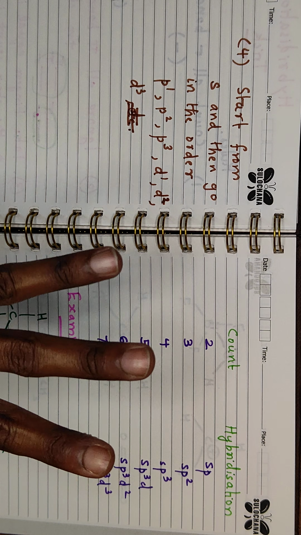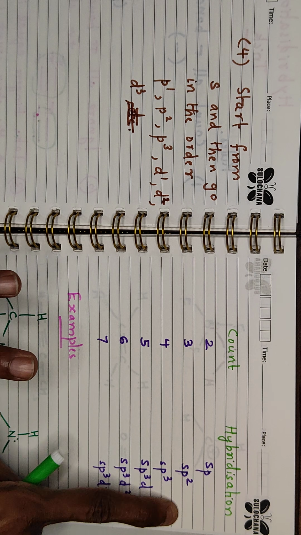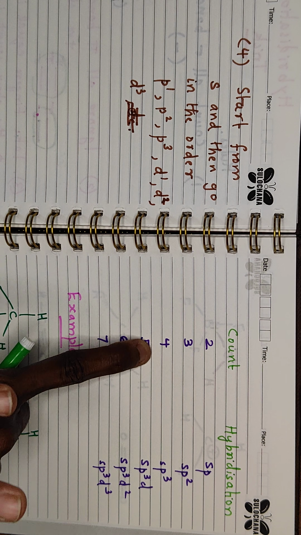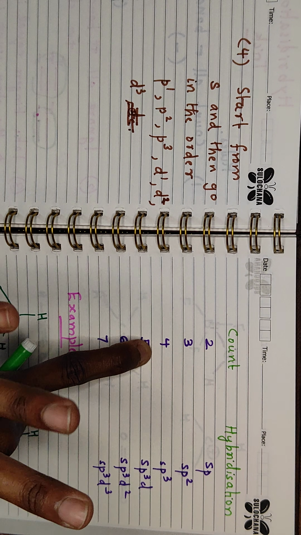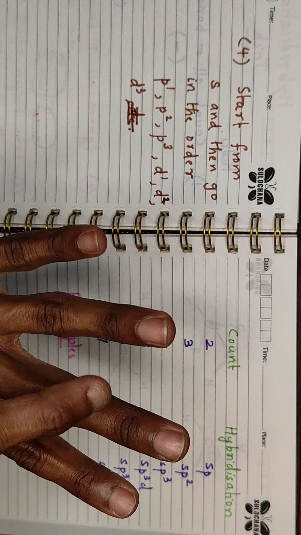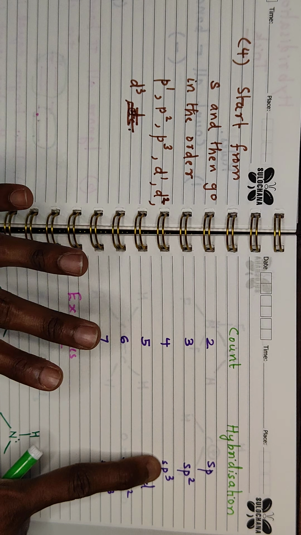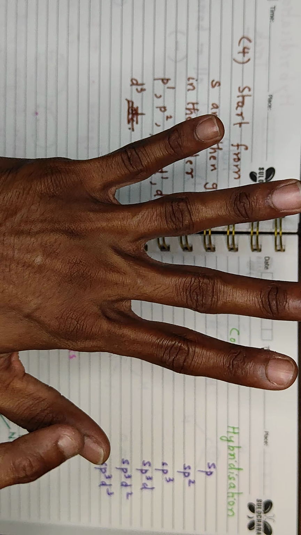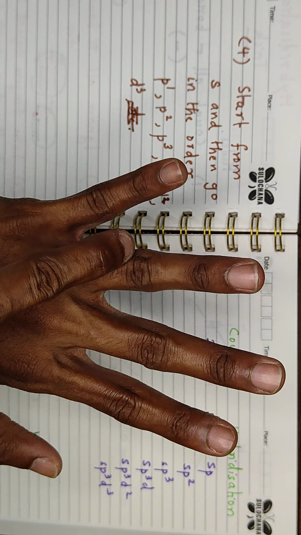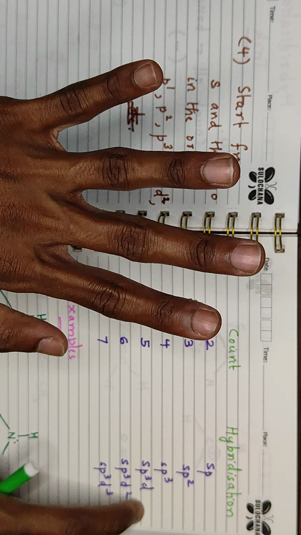If 3 fingers are there, then it is S, P1, P2, so it is sp2 hybridization. If the count is 4, that means 4 fingers, and you will be counting S, P1, P2 and P3. All the 3 p orbitals are involved, so it is sp3. And if it is 5, S, P1, P2 and P3, and finally you take the other one, which is D1, so it is sp3d.